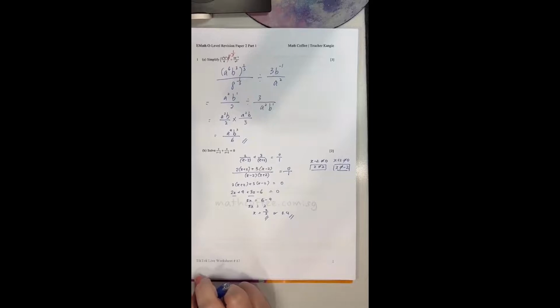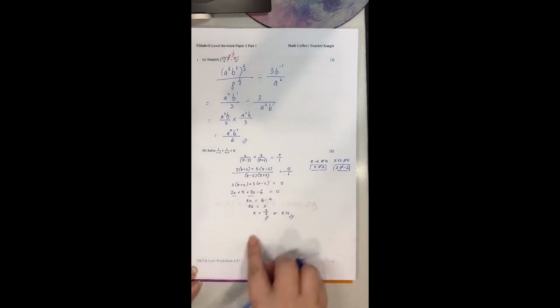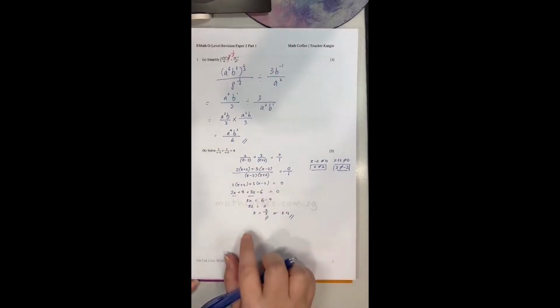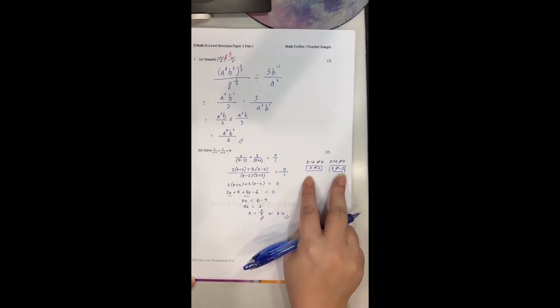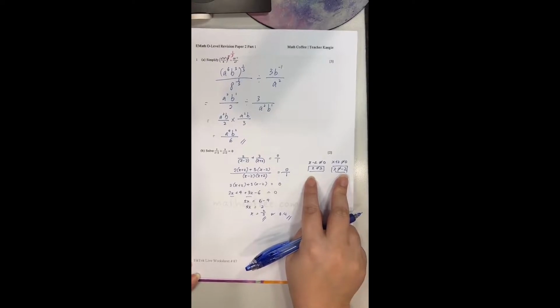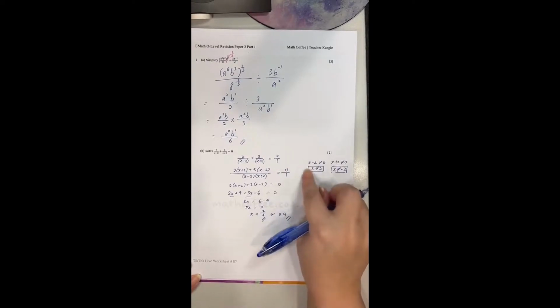Can use calculator method, right? Huh? Why do you want to use calculator method? I don't understand. This one, how to use calculator method? This is a linear equation. Okay. So I can tell you 90% of the students never write this on the side.